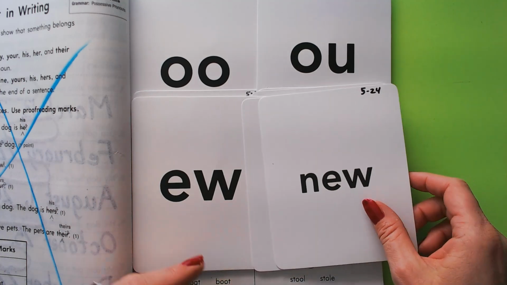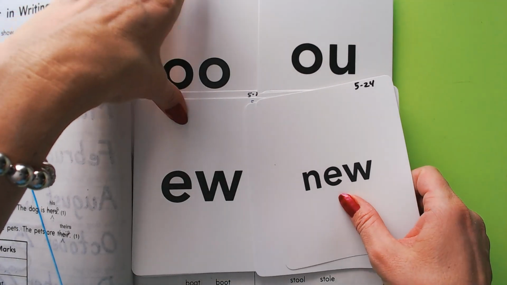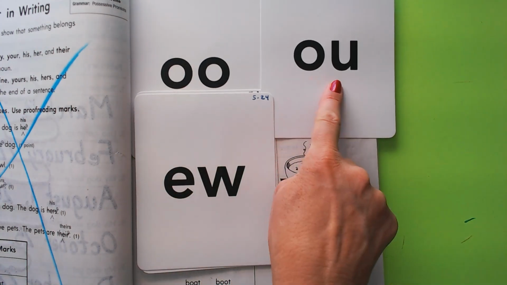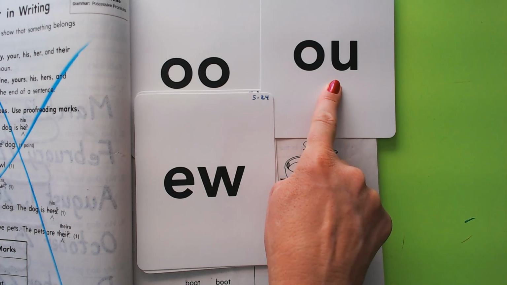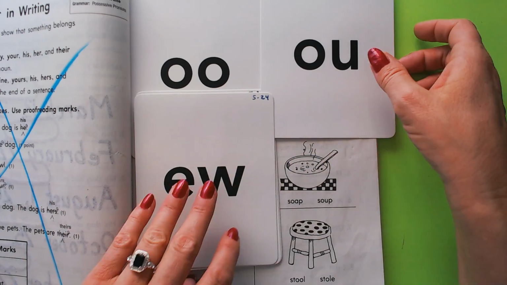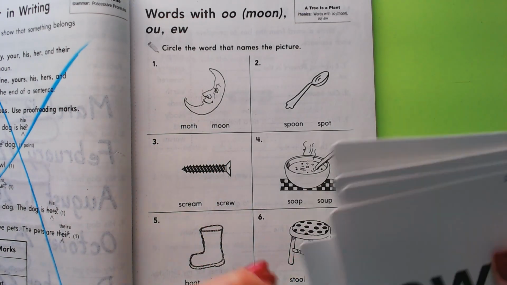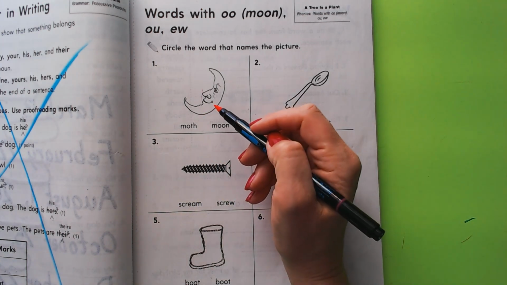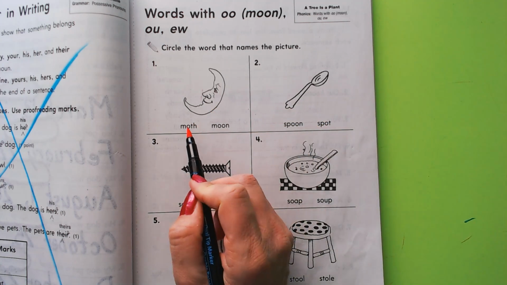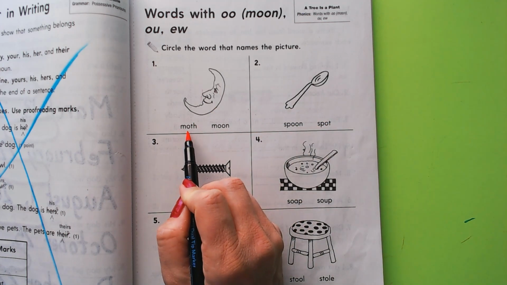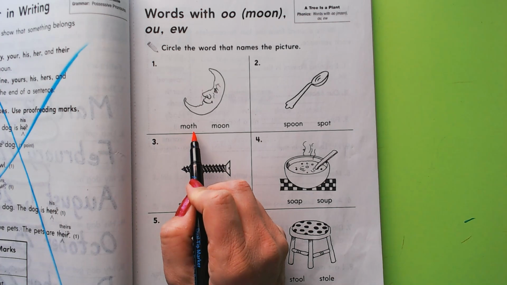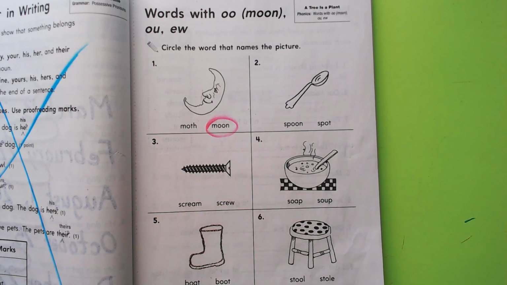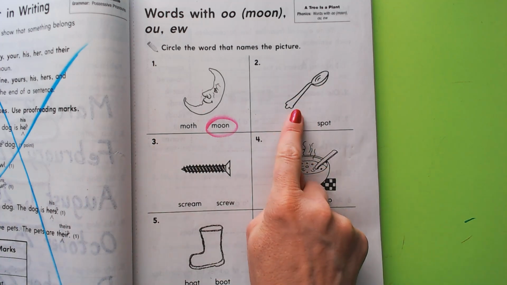New. Okay, so now we're all prepped. On this page, we're going to be sounding out words with OO, EW, and OU. And just remember, every time you're going to be making the oo sound. All right, let's go. This is a picture of a moon. So which of these says moon? Off, moth. Nope. Moon. Yep, moon.